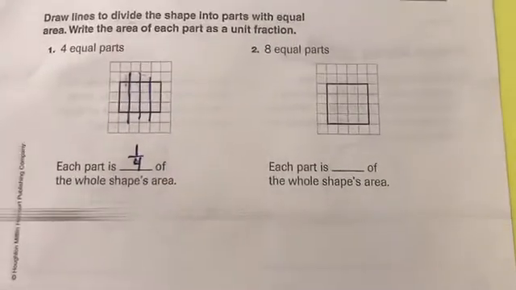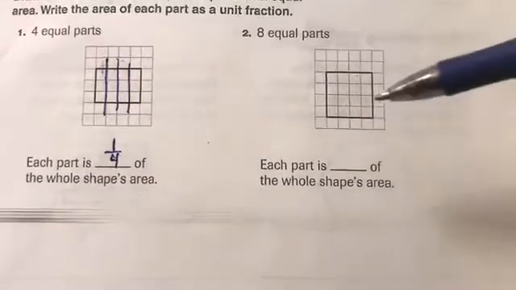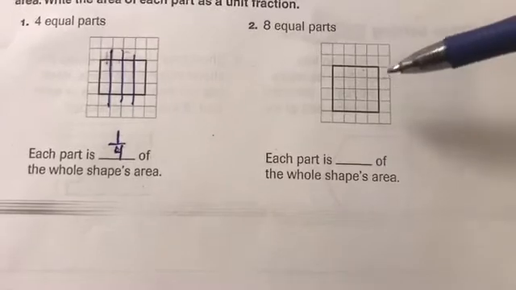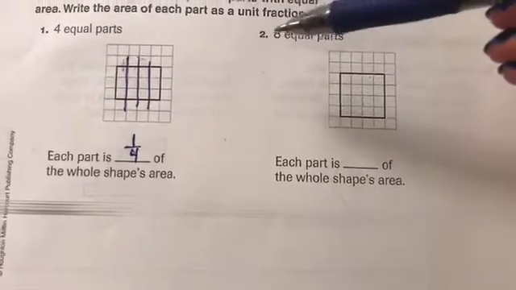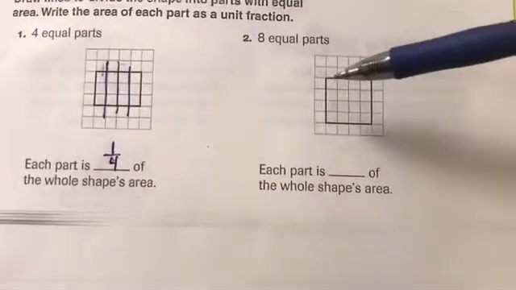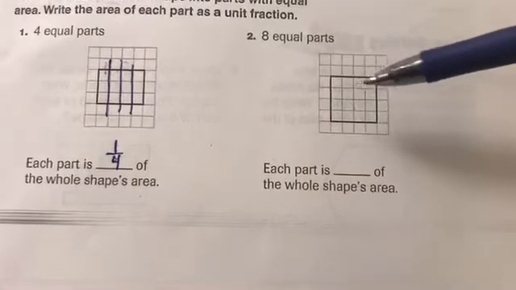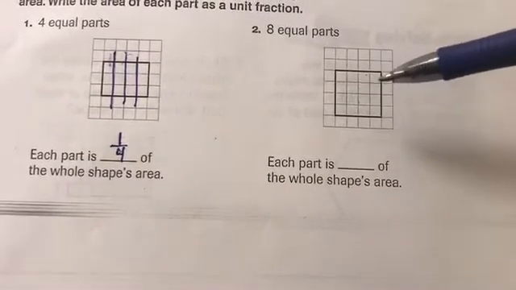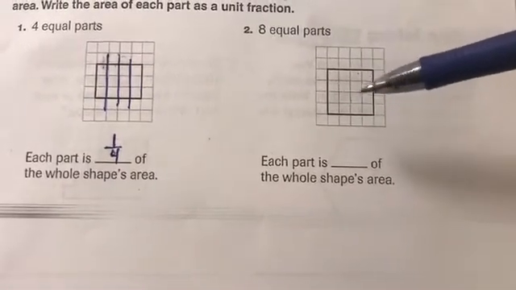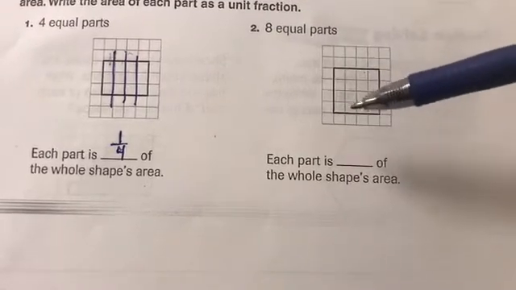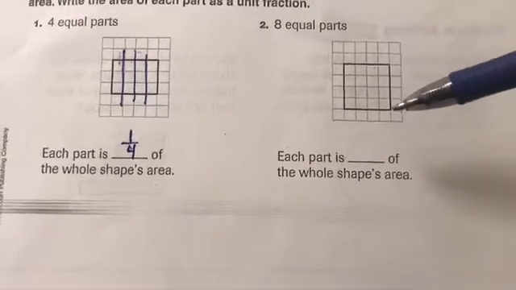But because I'm dividing this into parts, I can count how many squares there are and divide it by 8. So let's try that. 1, 2, 3, 4, 5, 6, 7, 8, 9, 10, 11, 12, 13, 14, 15, 16.